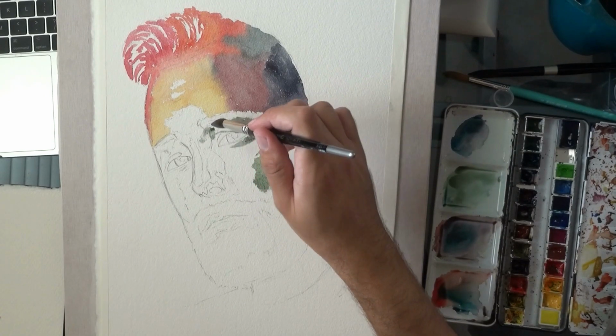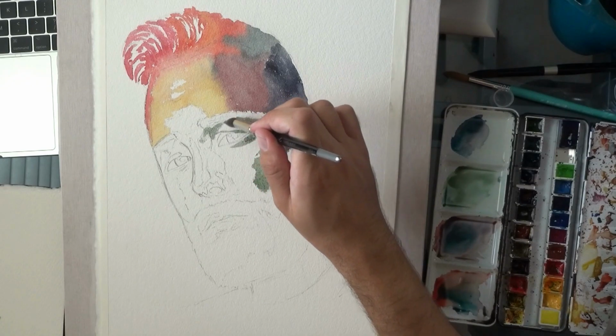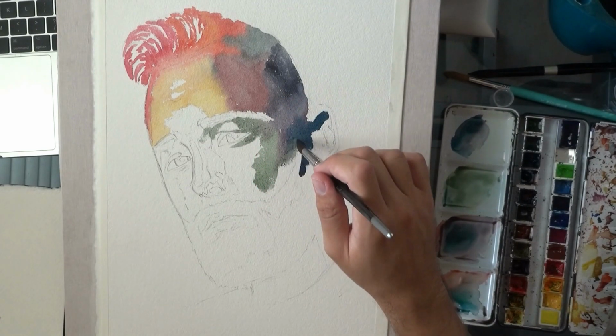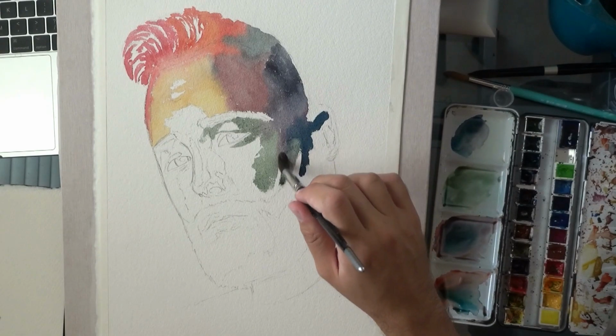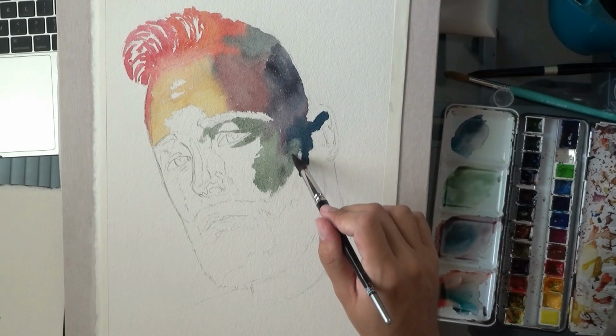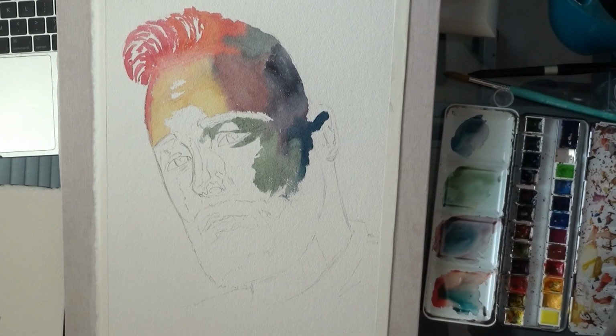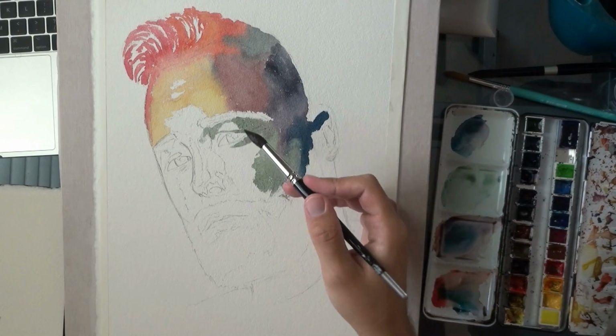So the basic rule here for me is light comes from the left, so I'm going to use warmer colors on the left, and darker, cooler colors on the right. And you see me do this here. I'm using greens and blues and grays on the right, mostly cool, and then I use the yellows and the vibrant reds on the left.